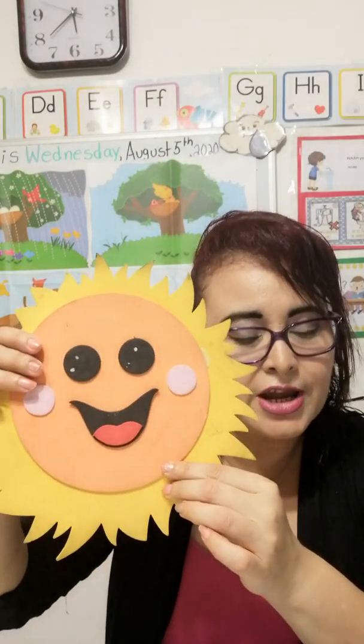For example, in the morning, it was sunny today, right? But right now it's raining, so it changes. The weather changes, cambia, ¿verdad? A veces en la mañana está como sunny, and in the afternoon it's cloudy or rainy. Well, that's the weather. The weather is all those changes that you can see outside. That is weather. So that's why today we are talking about the weather. And as I told you, it can change.